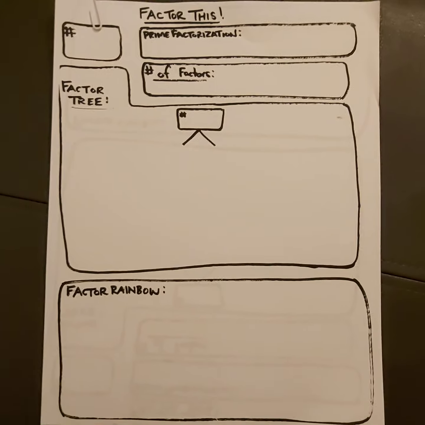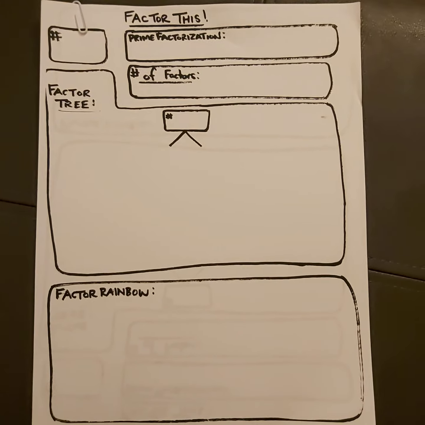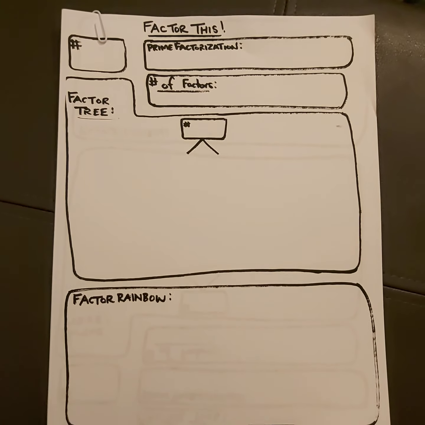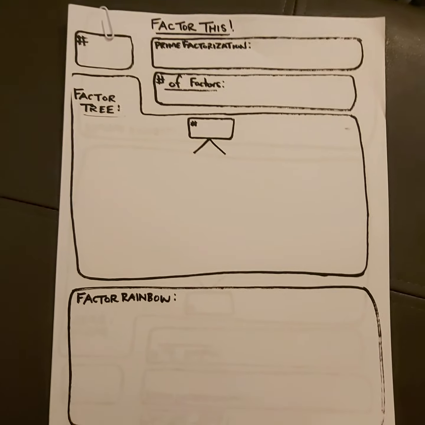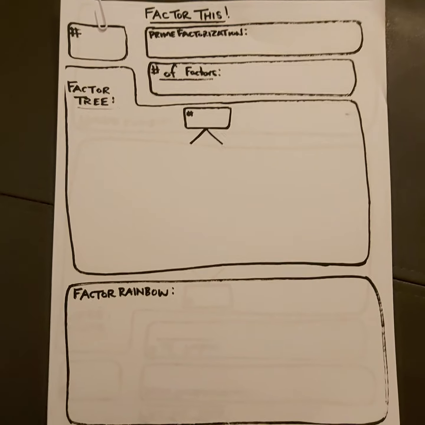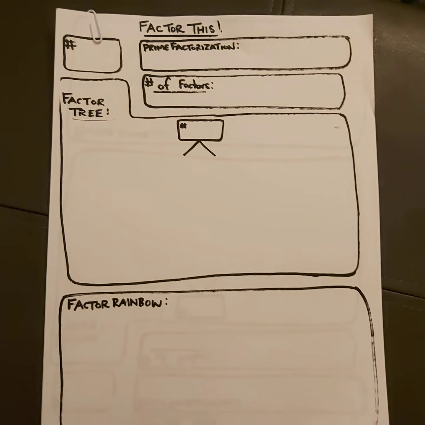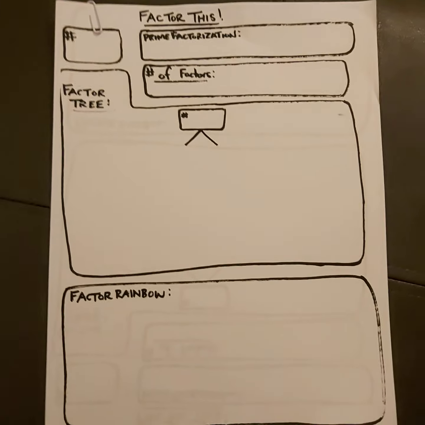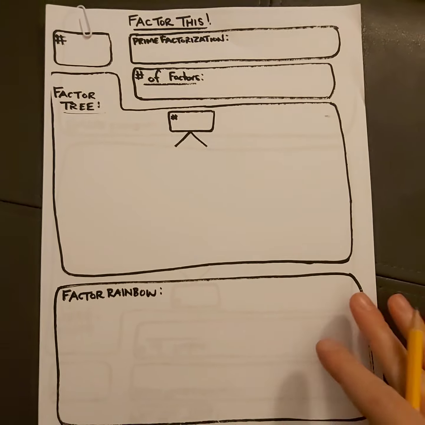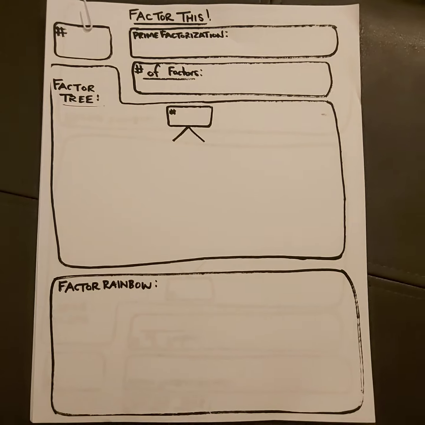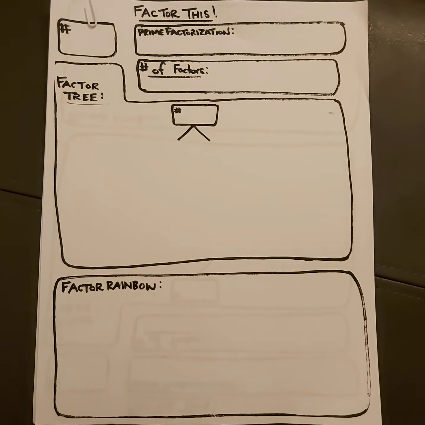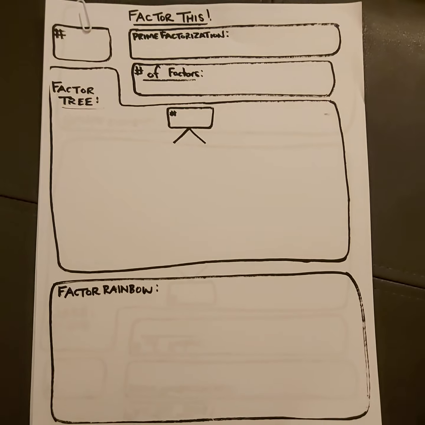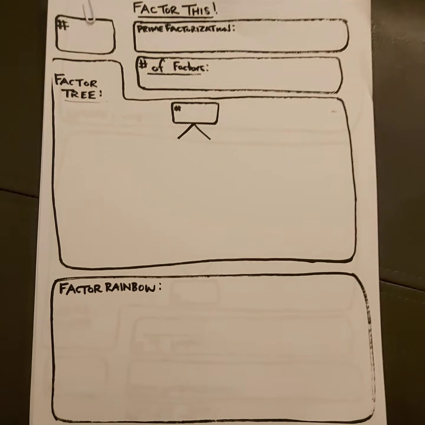Now, the big question is, what the heck is a factor, right? A factor is any number that can evenly divide into a larger number. Another way of describing it might be a number that can be multiplied by another number to equal a bigger number. I know this sounds confusing. It always does when we use words to describe it, but once you see the actual mathematics play out, it'll start to make sense. And you've probably seen something like this before.